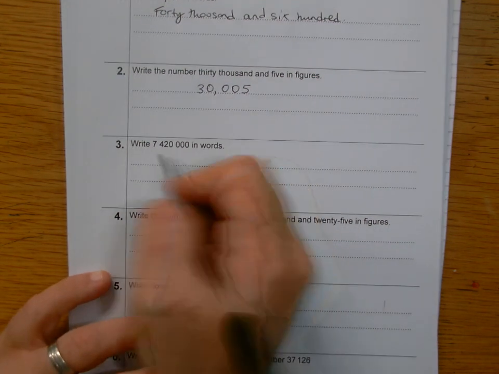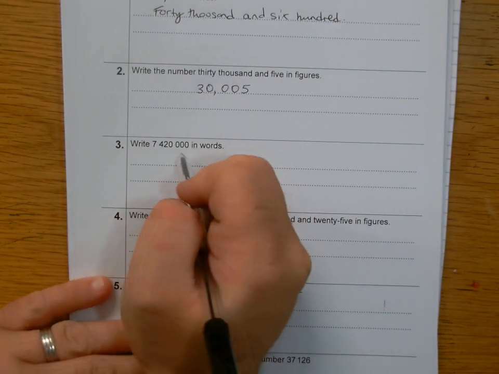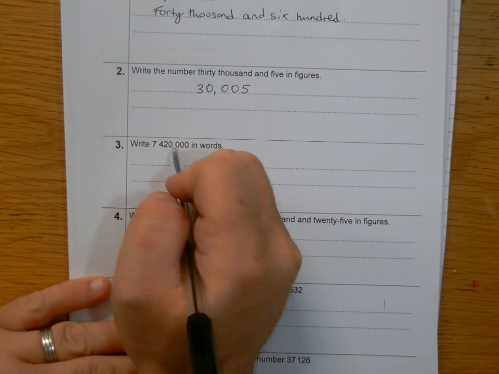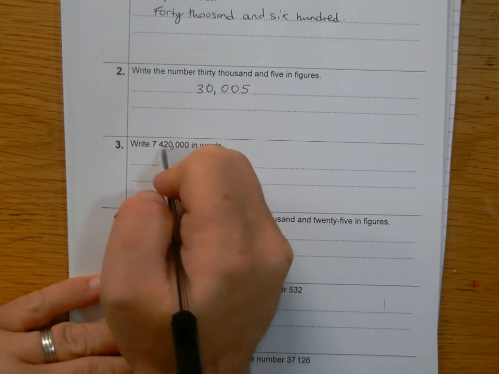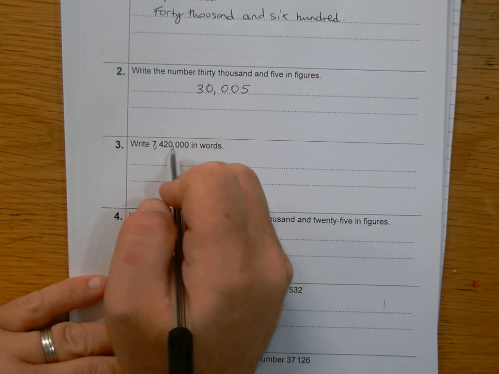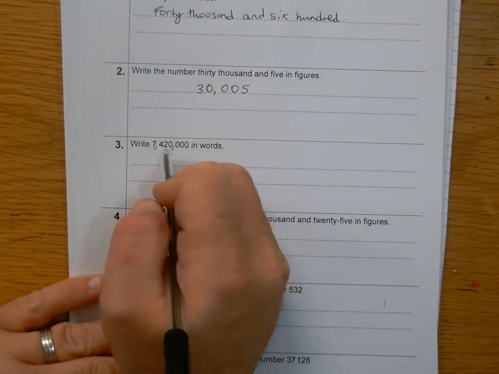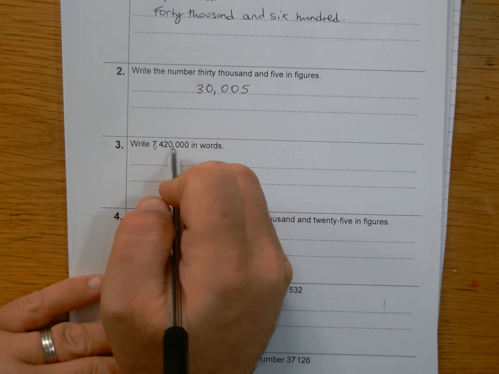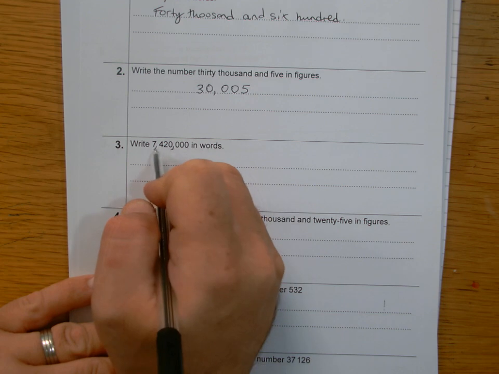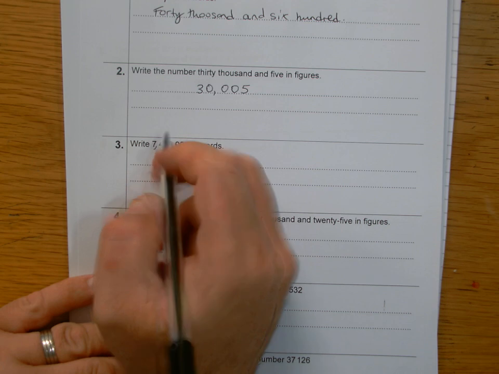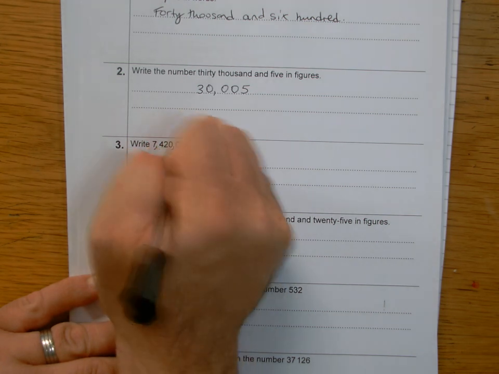With number 3, obviously a large number here. So you can see there's a gap there because that's where I'm going to put a comma. 1, 2, 3 digits, comma, 1, 2, 3 digits, another comma. So remember I said that would be 1,000. Okay, so we've got here 420,000. And then this comma, the second comma from the right, would represent our millions. So we can say this is 7 million.